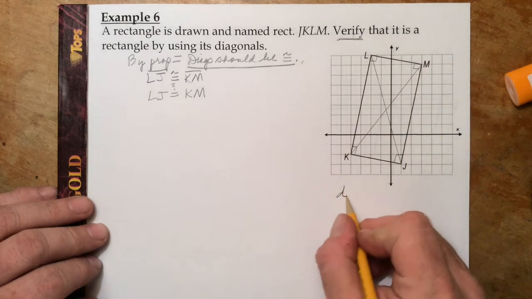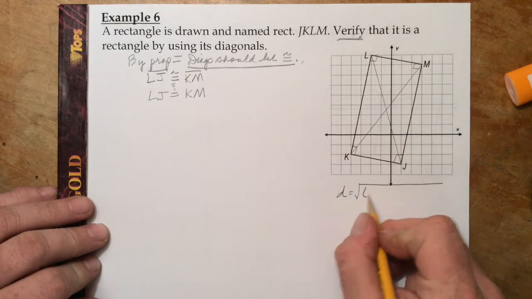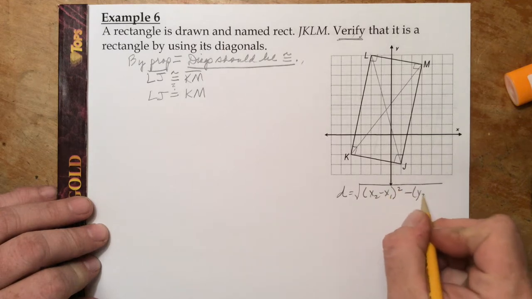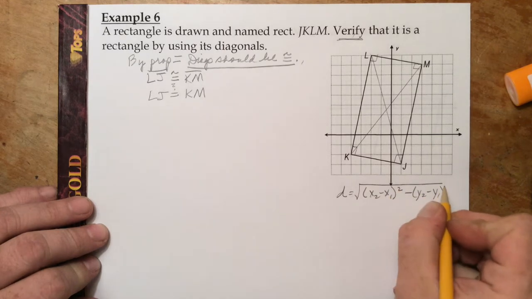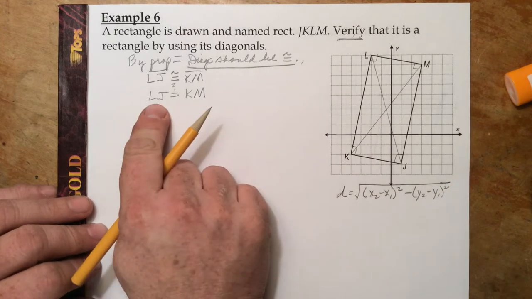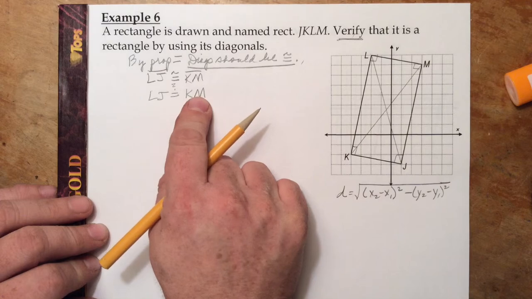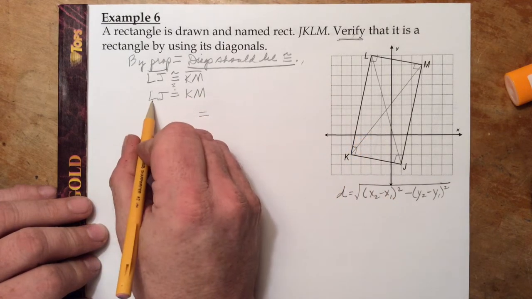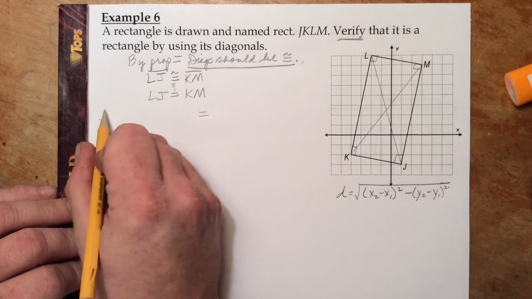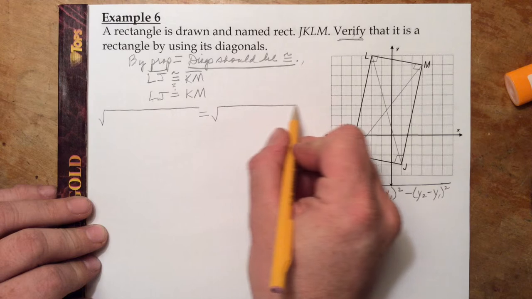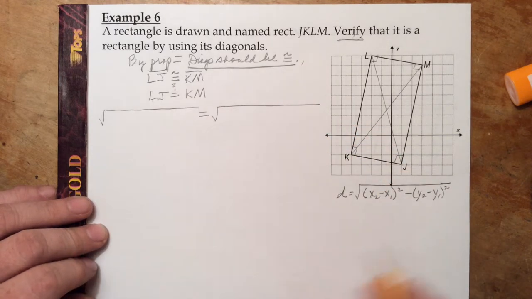Recall the distance formula is the square root of x2 minus x1 quantity squared plus y2 minus y1 quantity squared. So we use this for both LJ and KM, and we write it in one equation with LJ over on this left side and KM over on the right side, finding the distance of both of them.